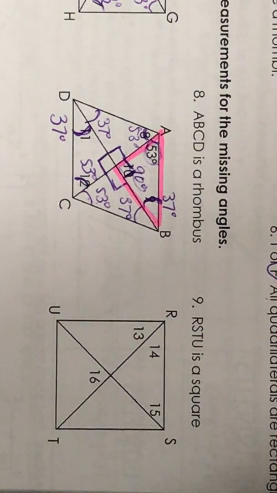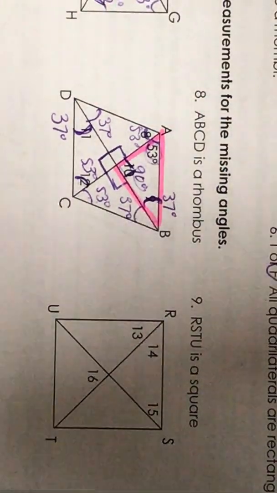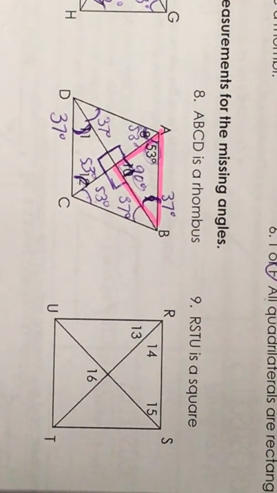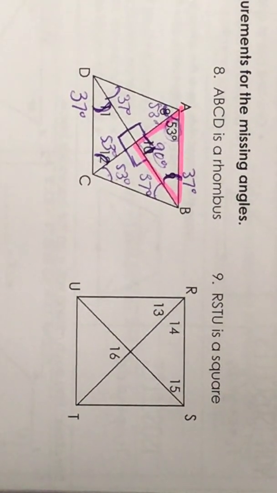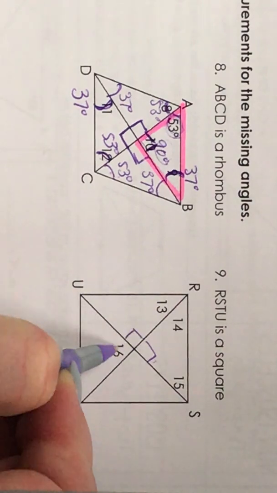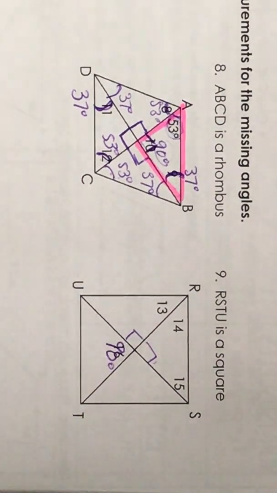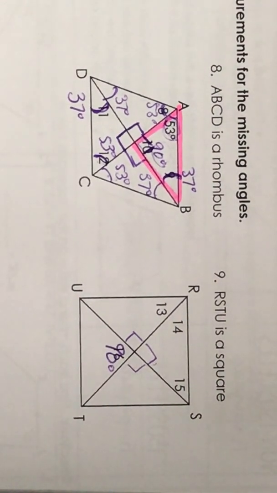Solving for a square, that's probably the easiest bit, just because it uses all the properties we've seen up to this point. The first one that I always write in is the diagonals are perpendicular. Diagonals meet at 90-degree angles. All of them are 90 at the center of a square.